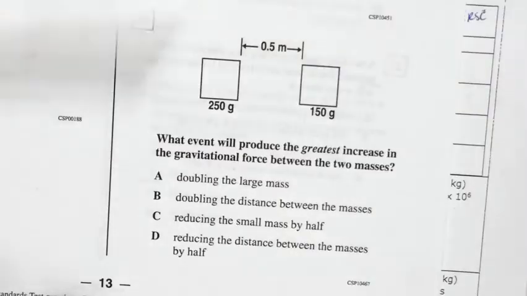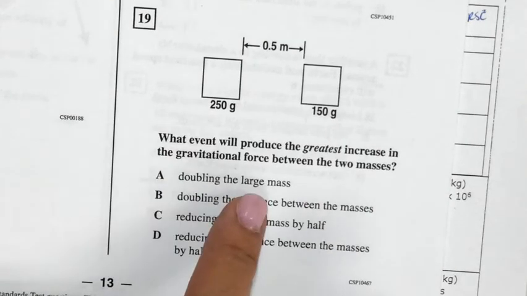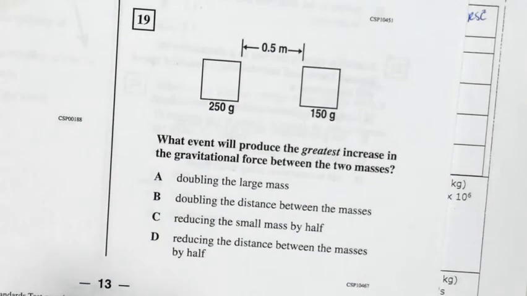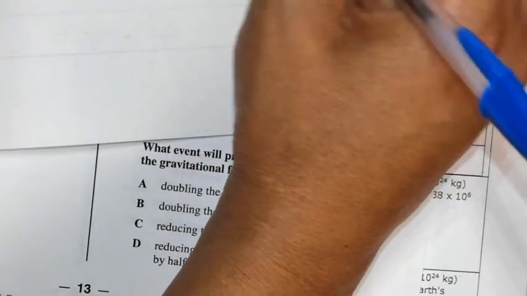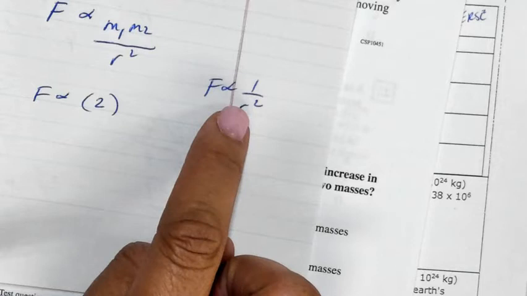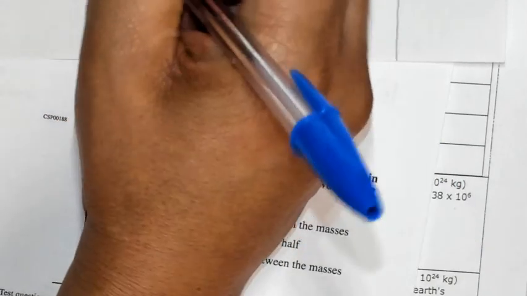All right? So what am I doing with the large mass? I'm doubling it. Is that the only thing I'm doing? Yes. Doubling the large mass, and you're not changing anything else. What's that going to do to the force? Double the force. Okay. Doubling the distance between. That's all I'm changing. Now you're back to the 1 over R squared. So if you double the distance between, what happens to the force? You're going to end up with 1/4. Okay, so for A we're going to double the force. For B we're going to end up with 1/4 the force.